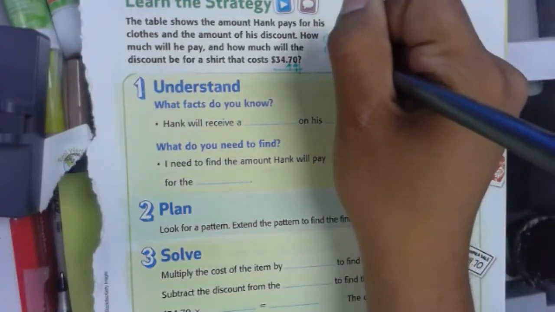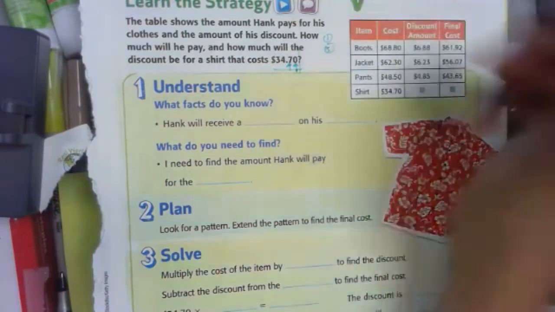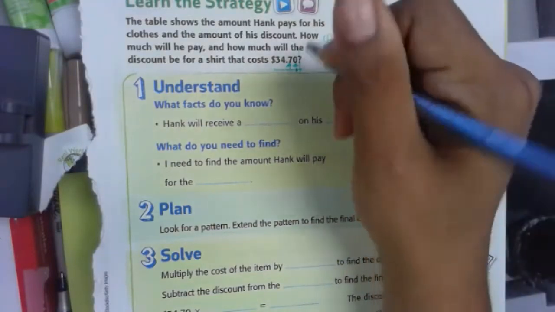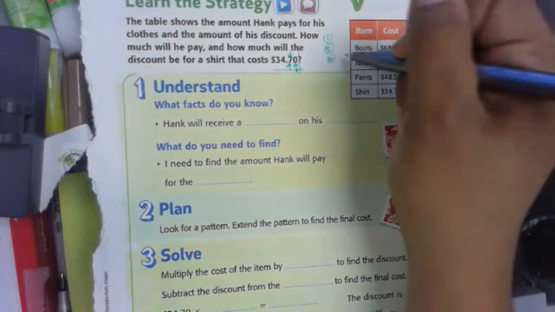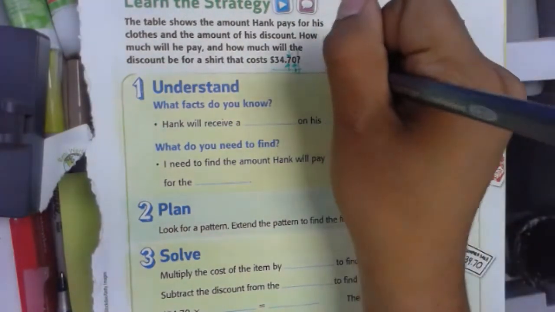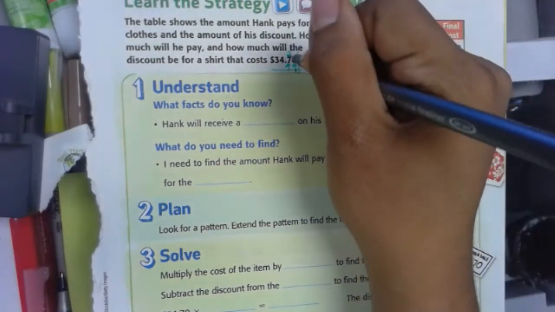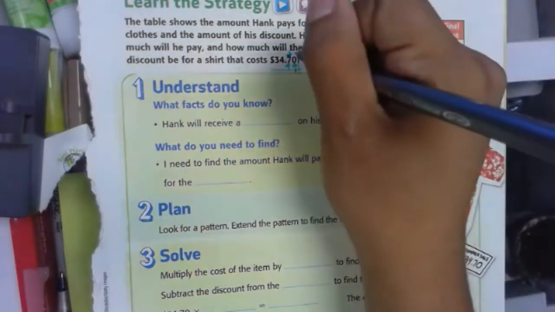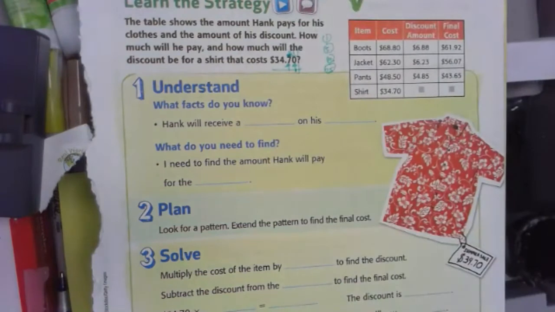We have nickels, which are also in the hundredths place. We have dimes, which are in the tens place, and it's also worth 10 cents. And then we have 25 cents, which is 2 in the tens and 5 in the hundredths.